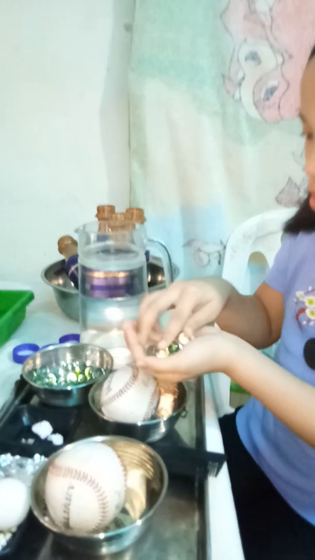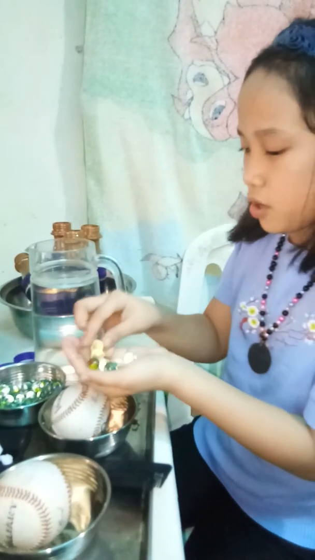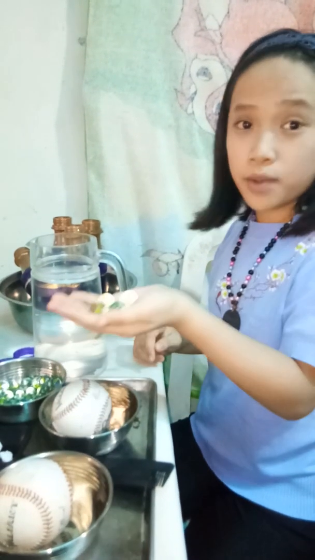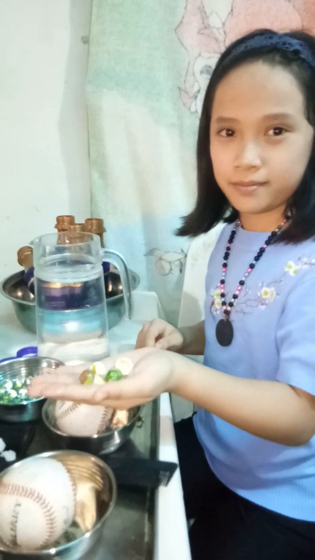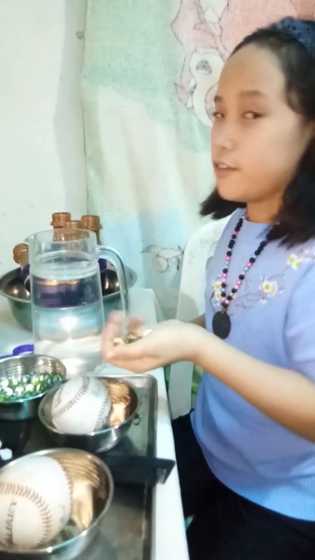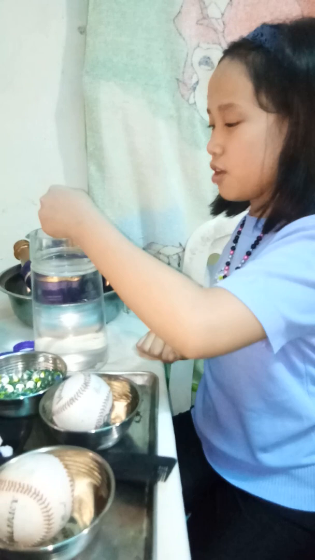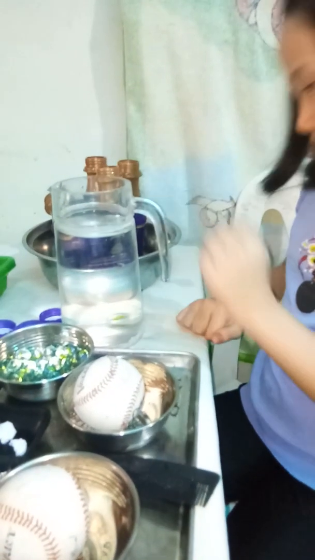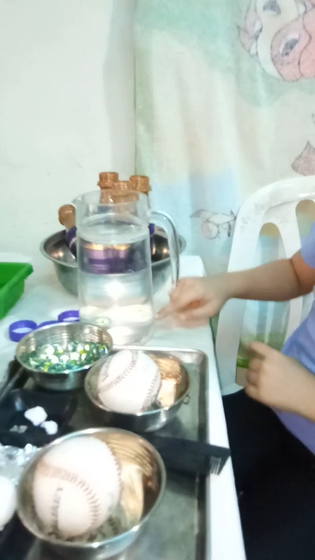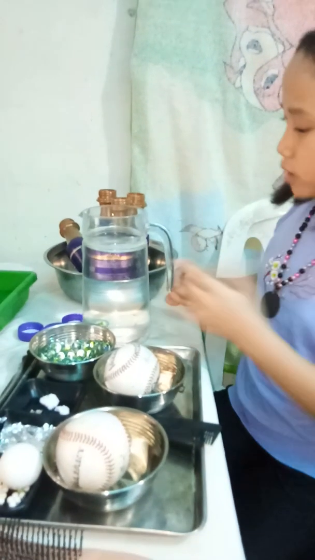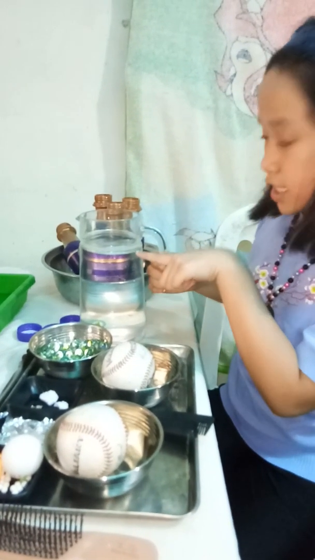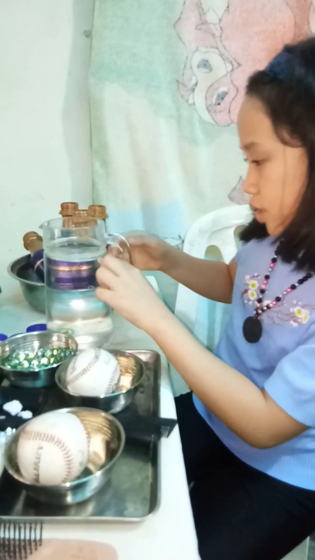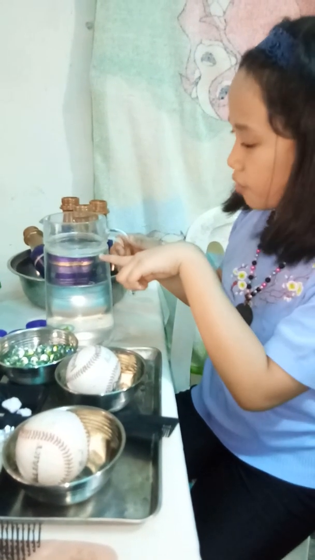Our marbles. So here are our marbles. Guess whether it will sink or float. Okay, if you said sink, yes, you are correct. Yeah, right, it's sinking. And not only that, the weight of the marbles increases the level of the water.